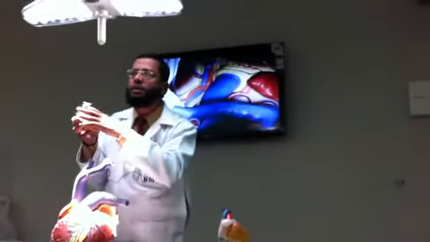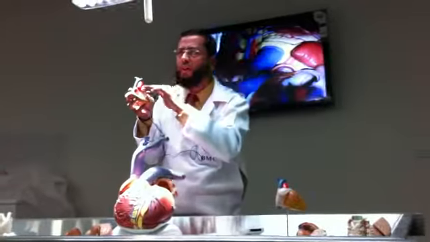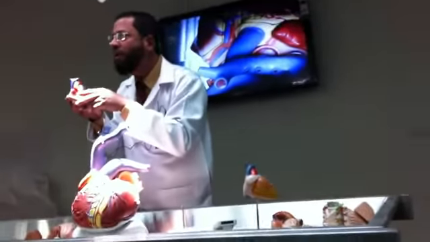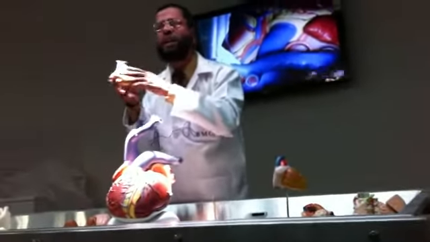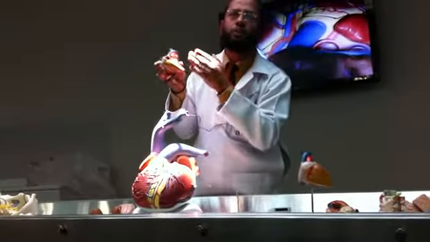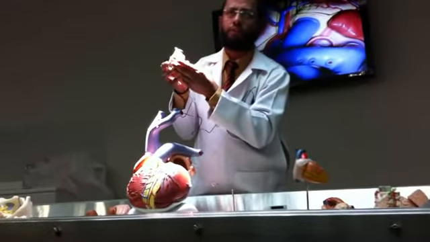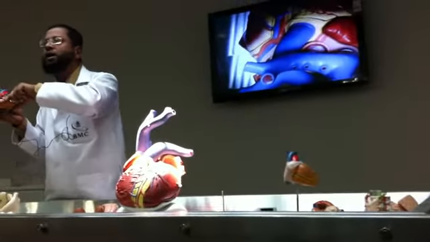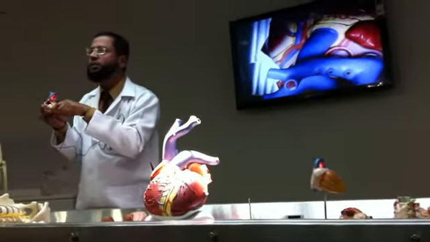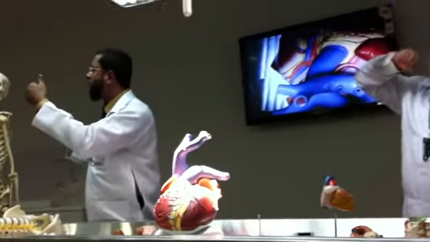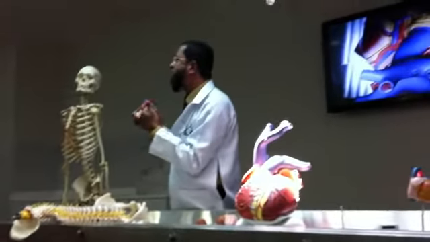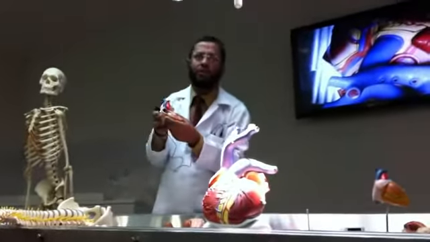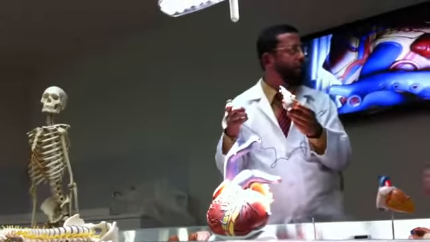The parietal layer lies outside, under cover of the fibrous pericardium, and the visceral layer is very much adherent to all these structures. In between the serous parietal and visceral pericardium, we have a space, and that space is filled by a fluid called pericardial fluid.